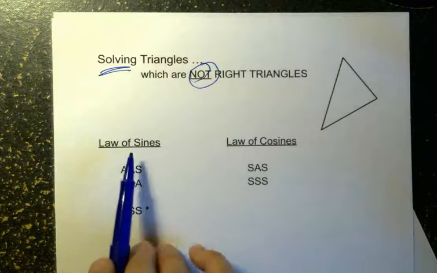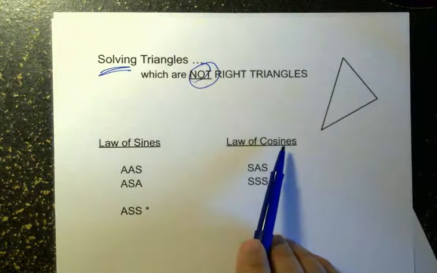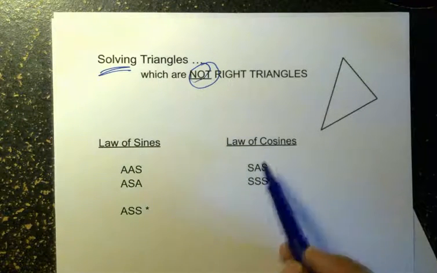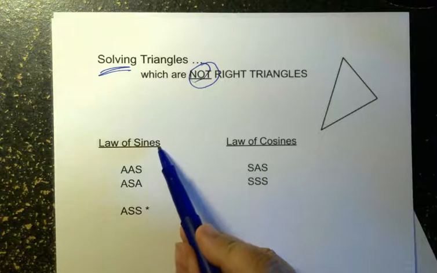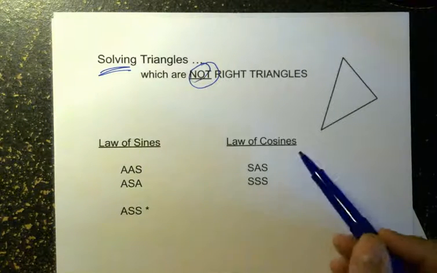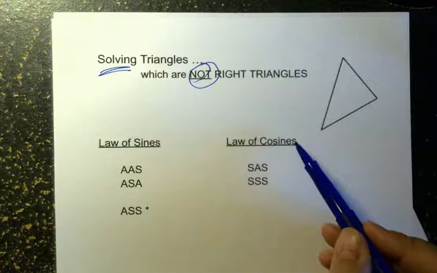But we can use these two tools, the law of sines and the law of cosines. And you'll notice there are specific cases for using the law of sines, and there are specific cases for using the law of cosines. And it has to do with the information that was given to me.